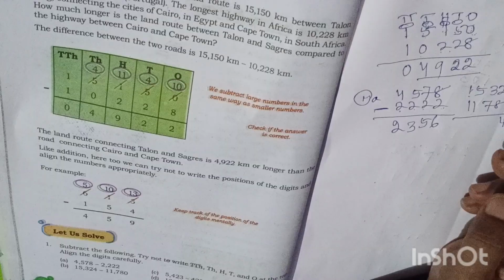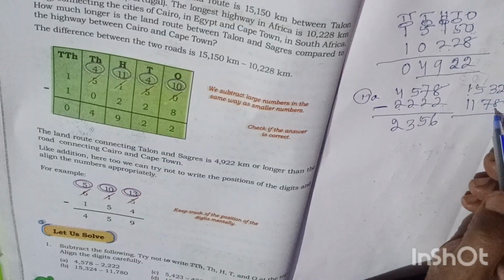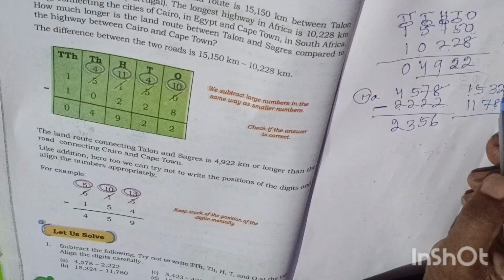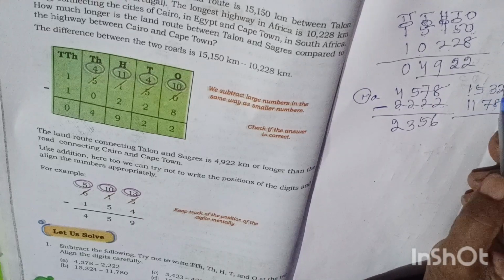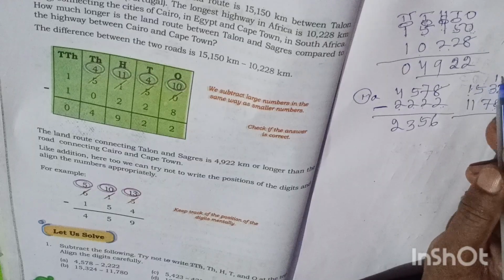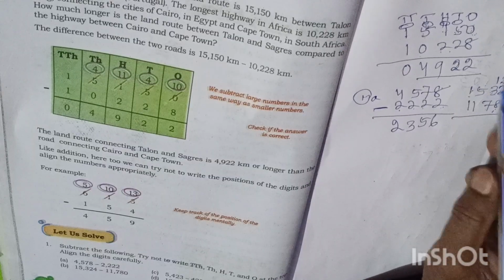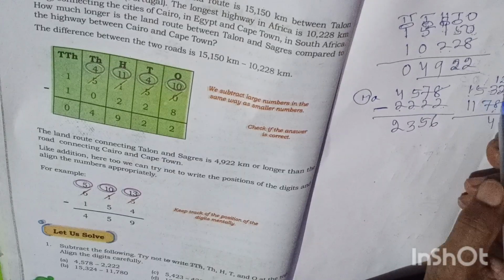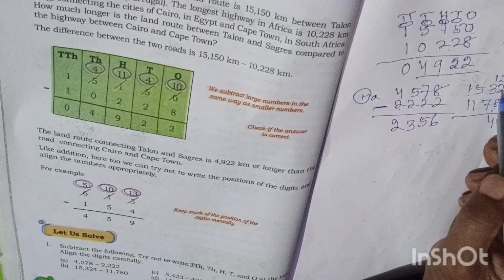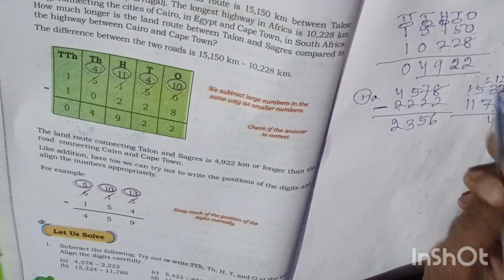Then 8 from 2: as 2 is less than 8, you carry 1 from 3. After carrying 1 from 3, 2 becomes 12. So you subtract 8 from 12, that is 4. As 1 is carried from the 10's digit, 3 becomes 2.